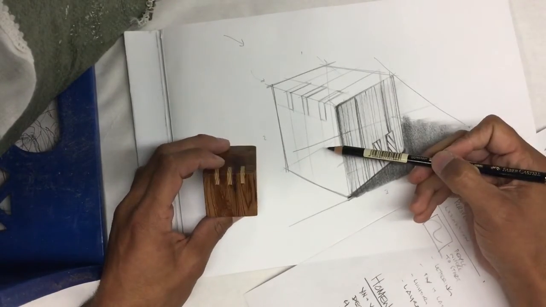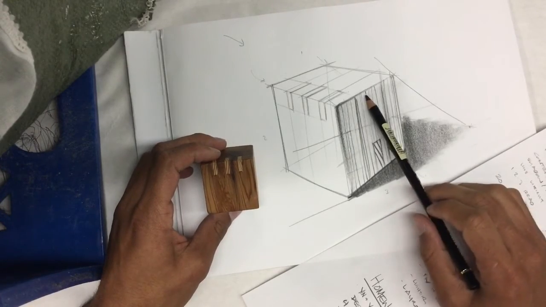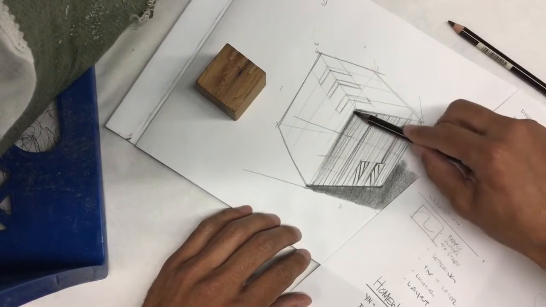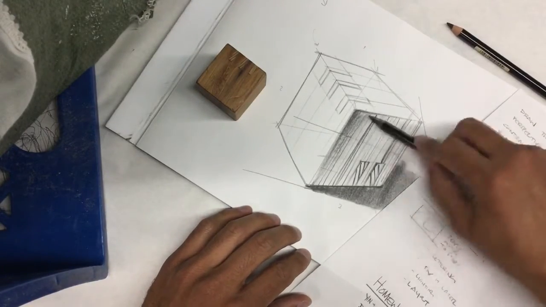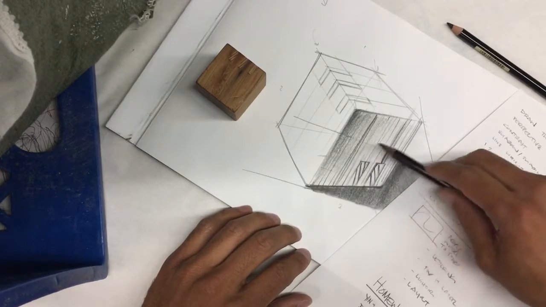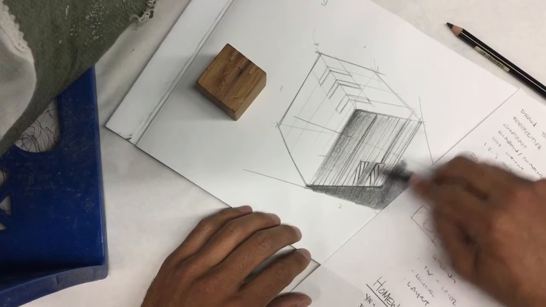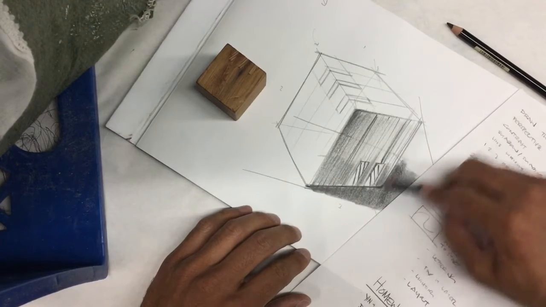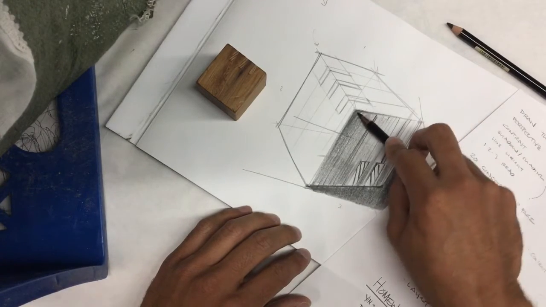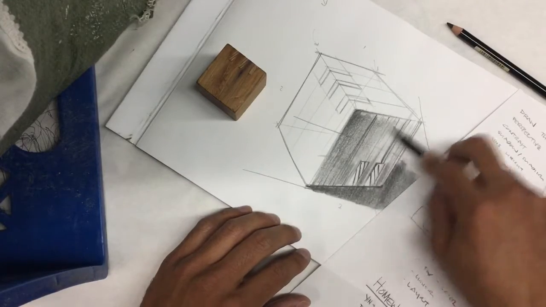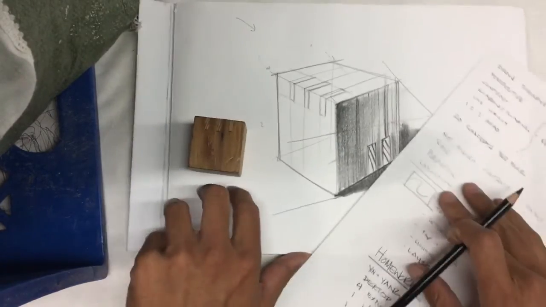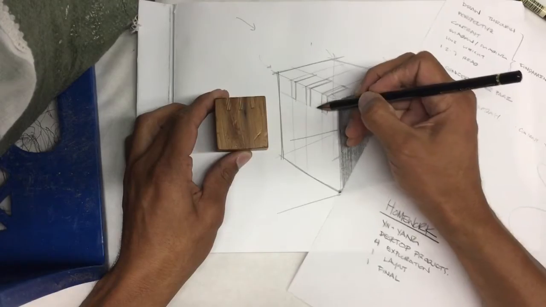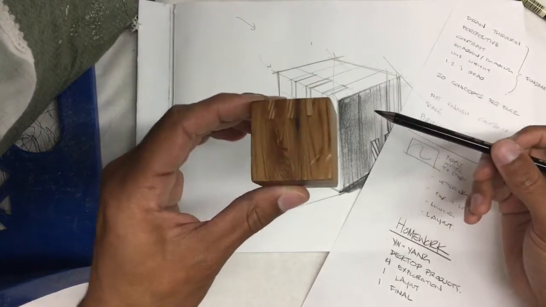Now I want to do this face right here. I'm thinking this could definitely get darker, actually, as I look at it. So let me go in there. Okay, where am I? Right here, adding some texture.